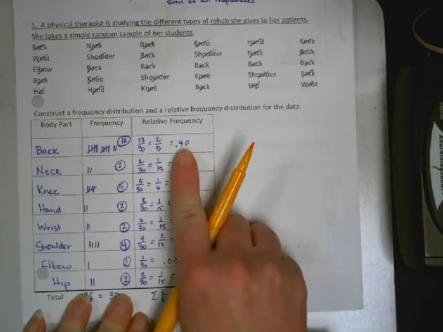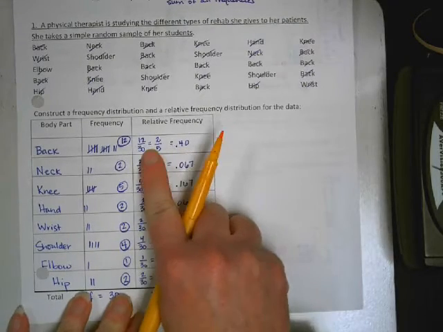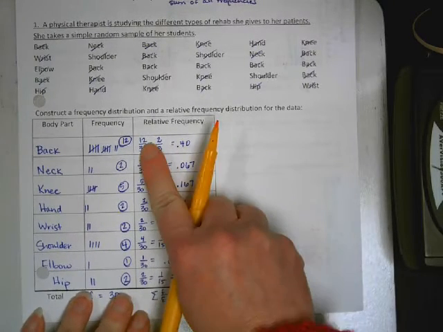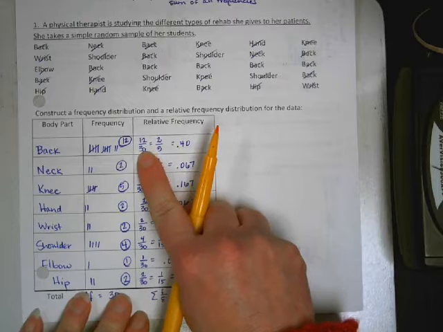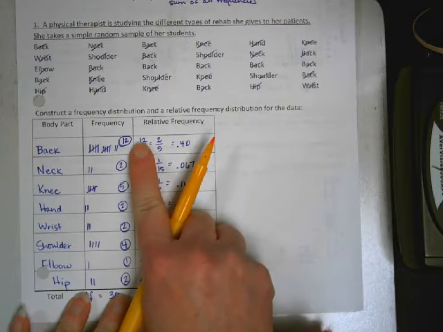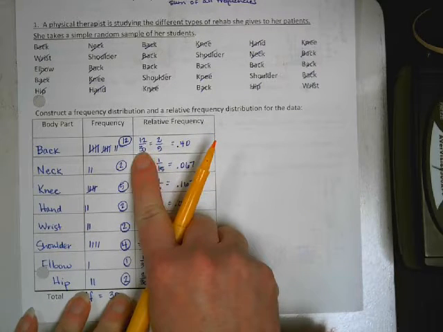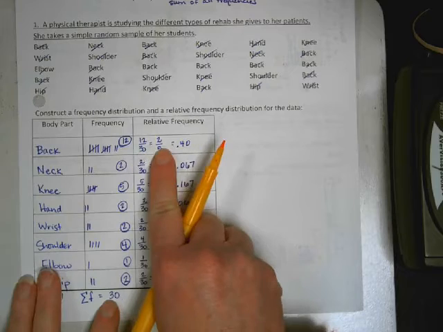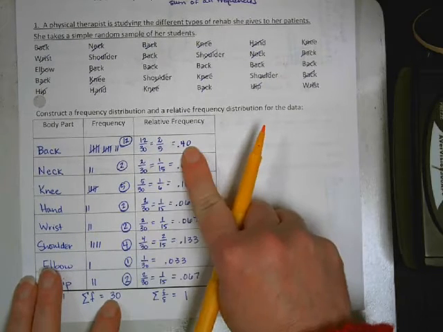You can do it as a fraction or as a decimal. It's actually very helpful to have both. So don't forget, if you do a fraction, though, 12 over 30. So that's the frequency of the category, 12, over the sum of all frequencies, which is 30. Simplify that fraction to 2/5, and that gave me 0.4.